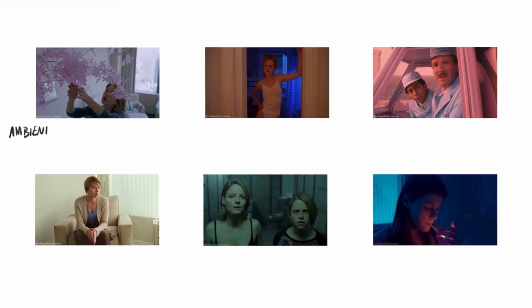I like to begin by looking at the overall color of the image. If I had to pick just one color, which one would define this image the best? This is the question I ask myself. I call it the atmosphere color, or ambient color. It's the one that will largely determine the overall mood of your image.